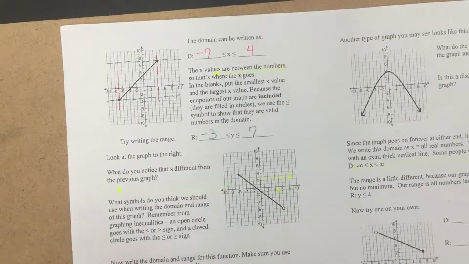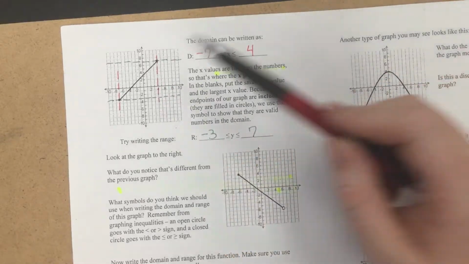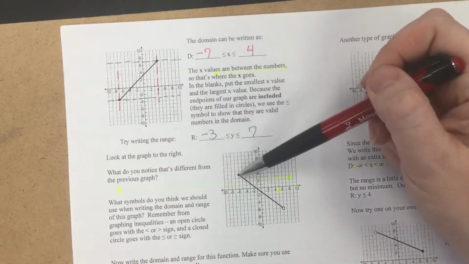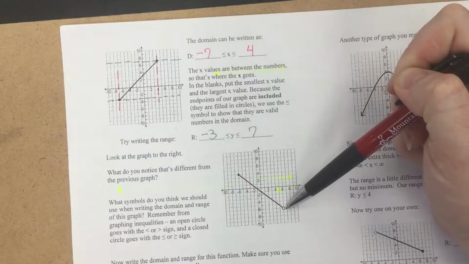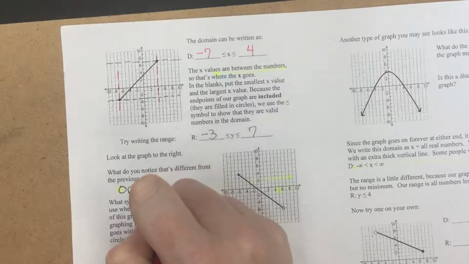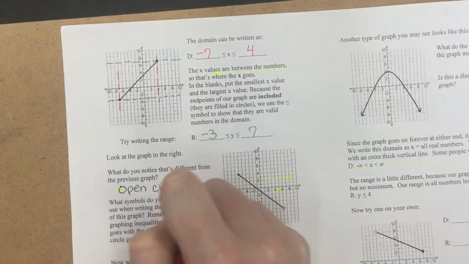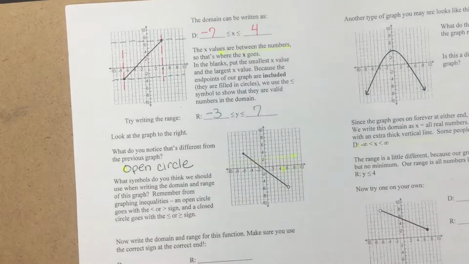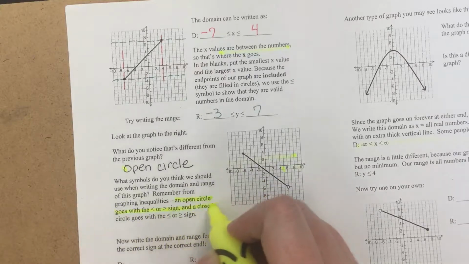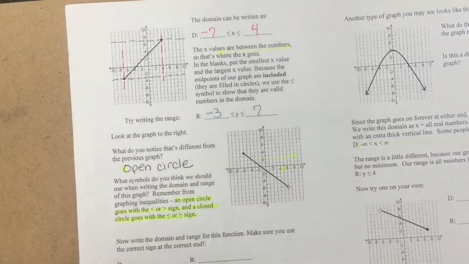All right, then they lead you through a little bit here. They say, all right, look at the graph to the right. What do you notice that's different? So up here, both of these endpoints were filled in. They were closed circles. But if you look down at this one, it's a closed circle, but this one's an open circle. Hopefully somewhere you remember about open circles when it comes to inequalities. So inequality sign, if it's an open circle, it's either less than or greater than. If it's a closed circle, then it's less than or equal to or greater than or equal to. And they've got that here, so if you need to highlight that for yourself or underline it so you know that info's there, you've got it.